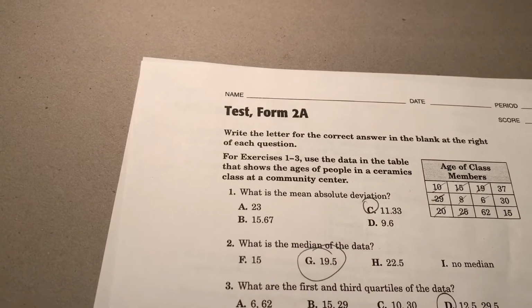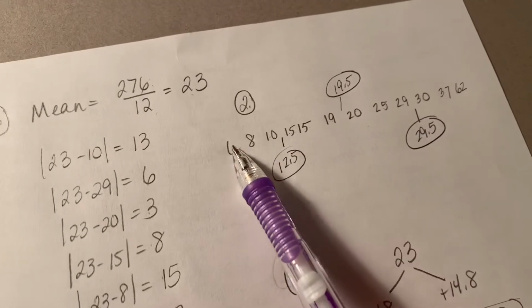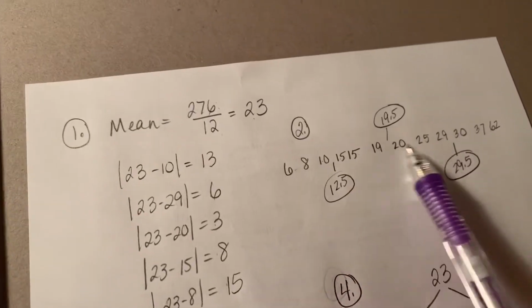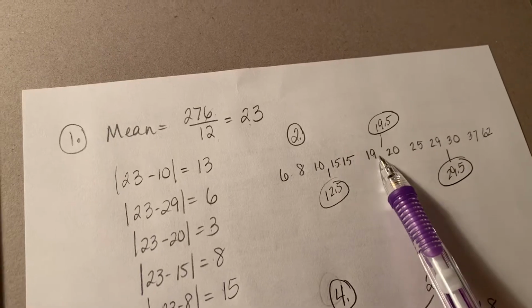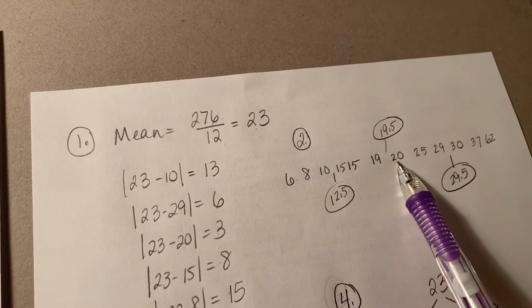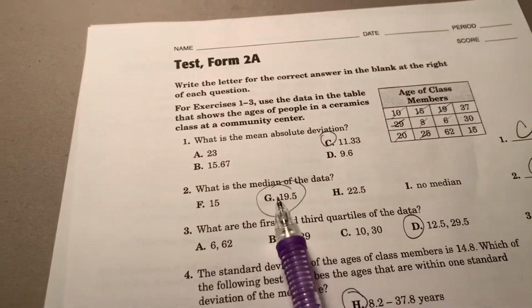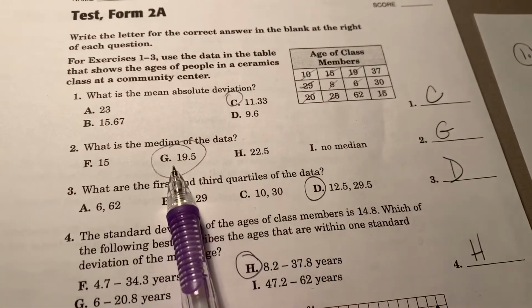Now for number 2, what is the median? So over here I put them all in order. And then to find the median, there's 12, so it was in between 6 and 7. And the number in between 6 and 7 would be 19, between 19 and 20 is 19.5. So G was the answer at 19.5.